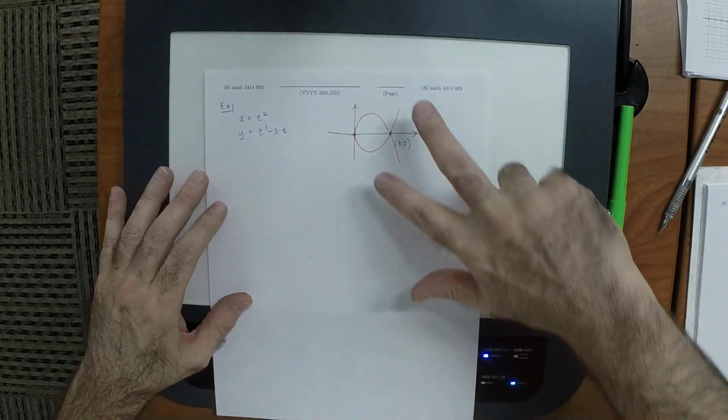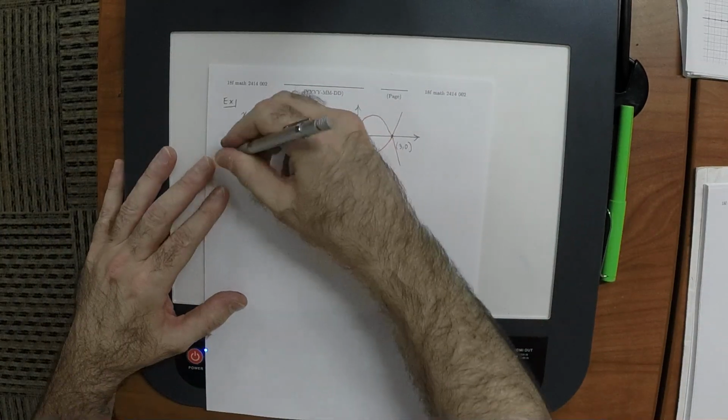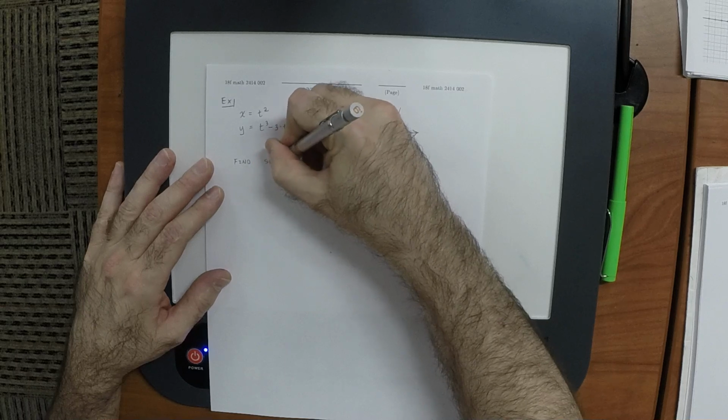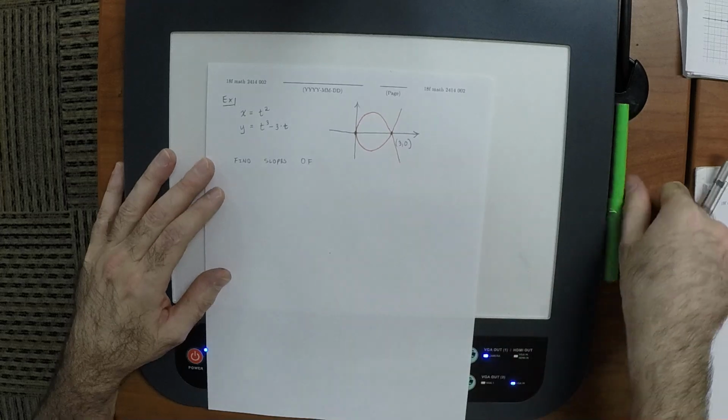Okay, so let's find the slopes of those two tangent lines.